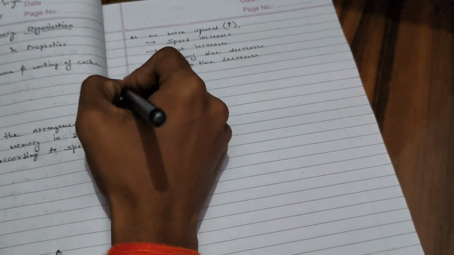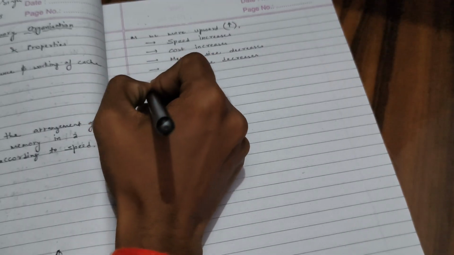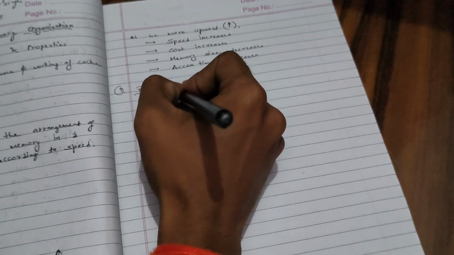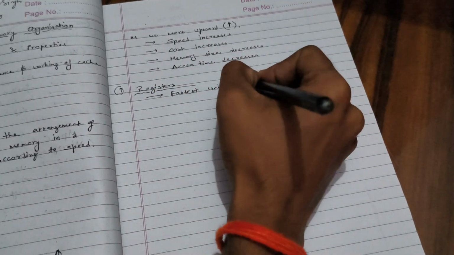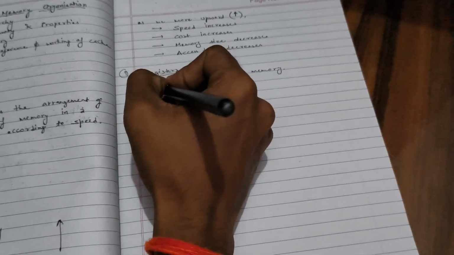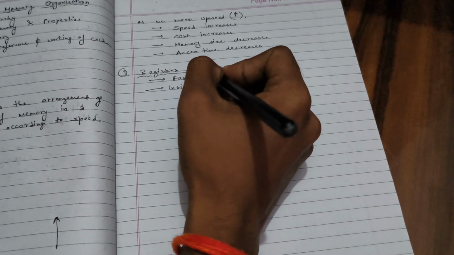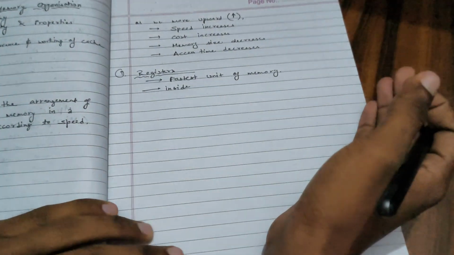First of all, we have our registers. Now, as I told earlier, this is the fastest unit of memory. They are located inside the CPU, and they store the data which is currently being processed.